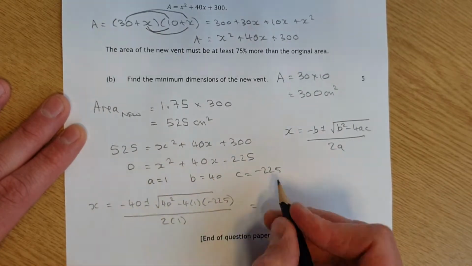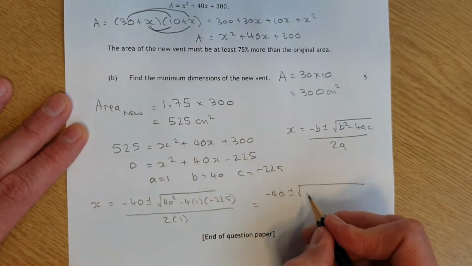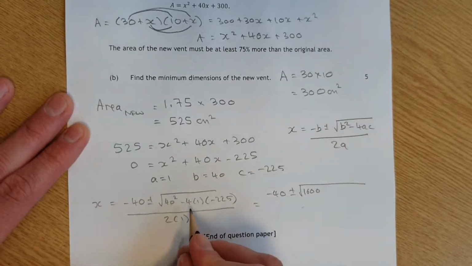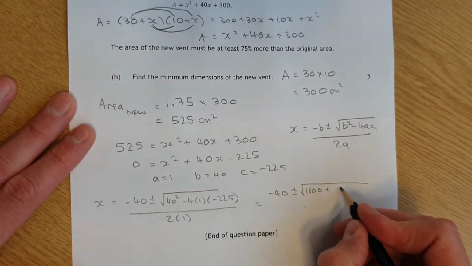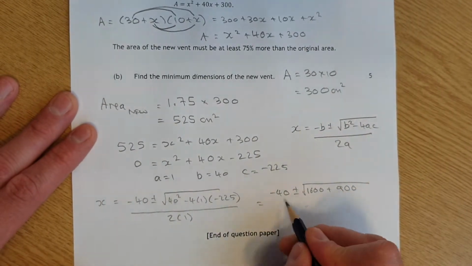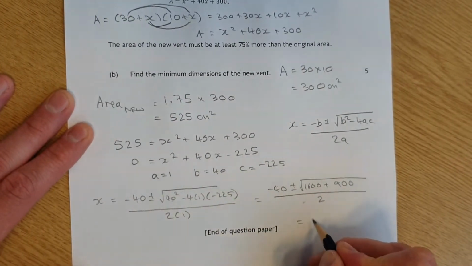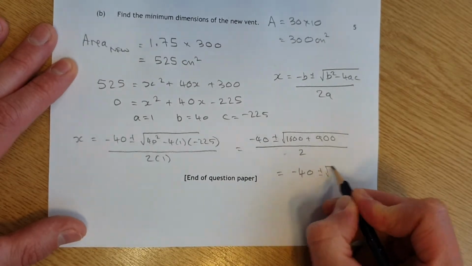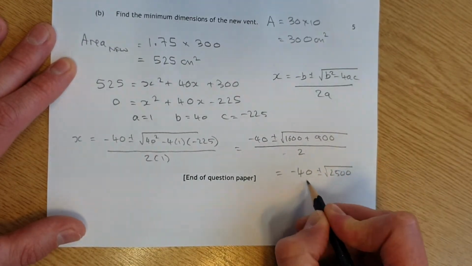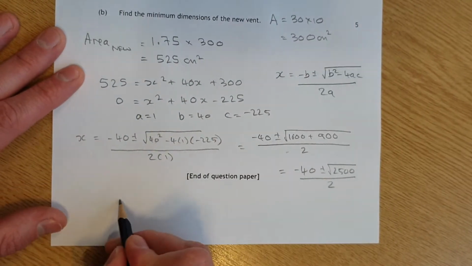So let's tidy up the discriminant. 40 squared is 1,600. Negative, negative is going to give you a plus here, and that's going to make 900 over 2. So it's negative 40 plus or minus root 2,500 over 2. Now 2,500 square rooted is just 50.